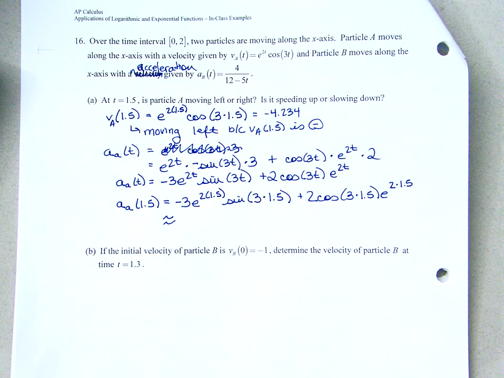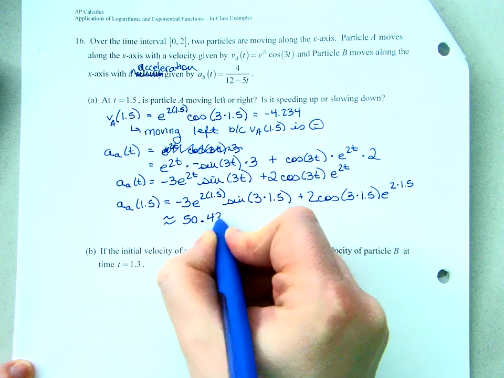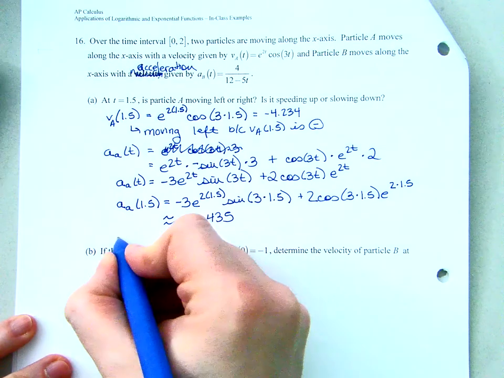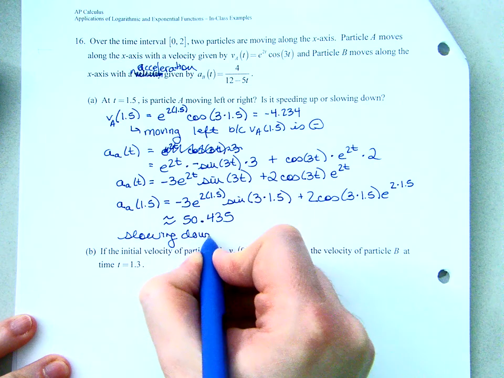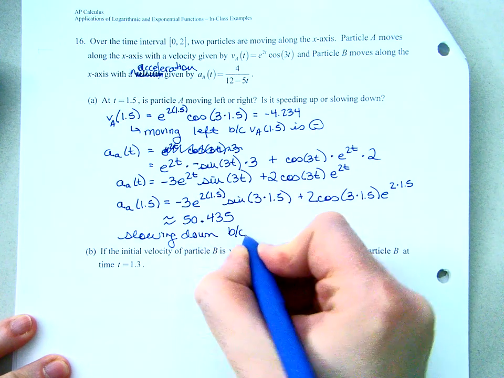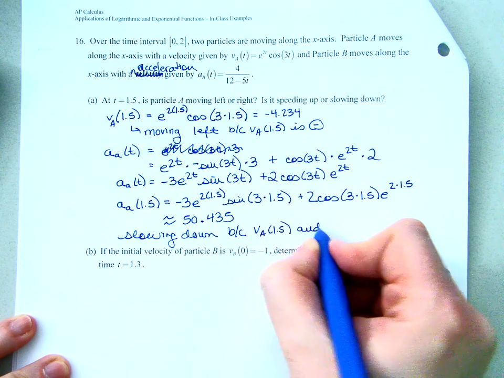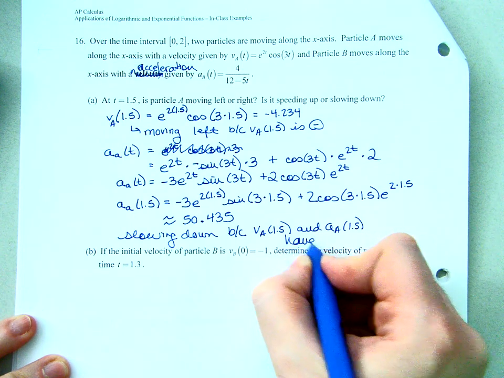What is it? It should be kind of big. 50 point 4 3 5. Are we speeding up or slowing down? It should have asked you to justify this. I'm going to say slowing down because the velocity at 1.5 and acceleration at time 1.5 have opposite signs.